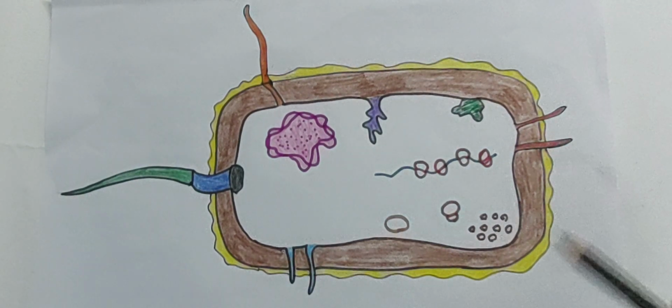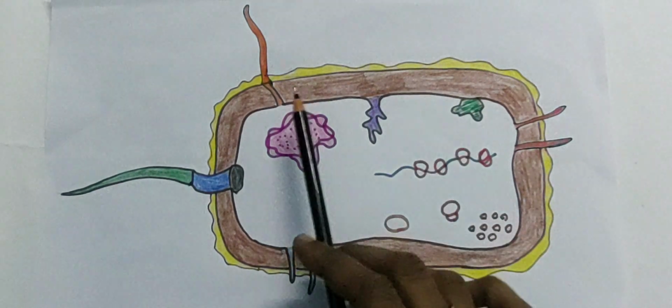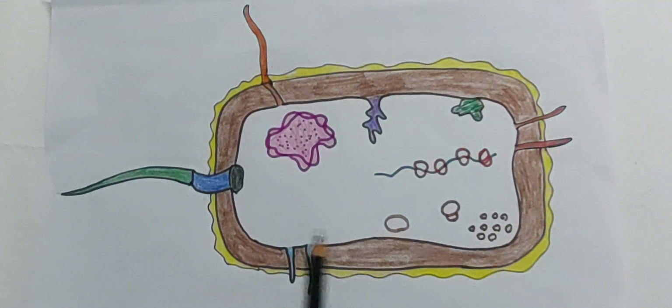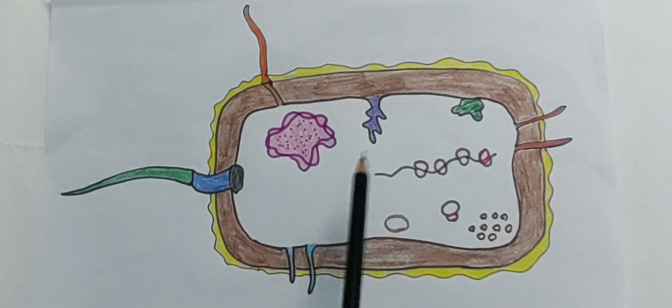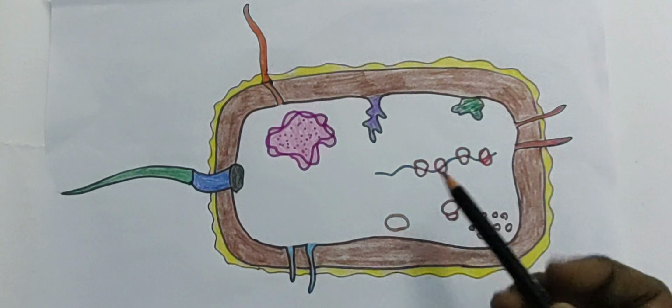Okay, so here is the bacterial cell. A cell has its outer covering and inner structure, that is, the outer covering and the inner intracellular cell organelles.